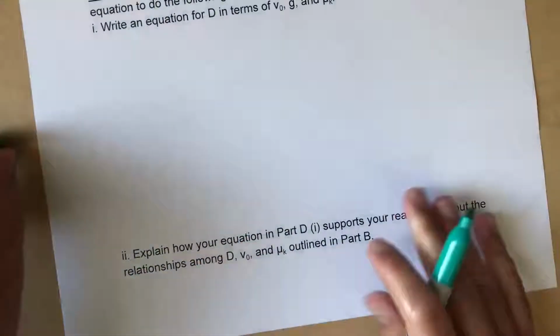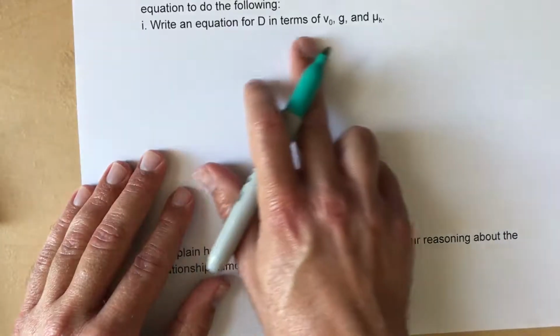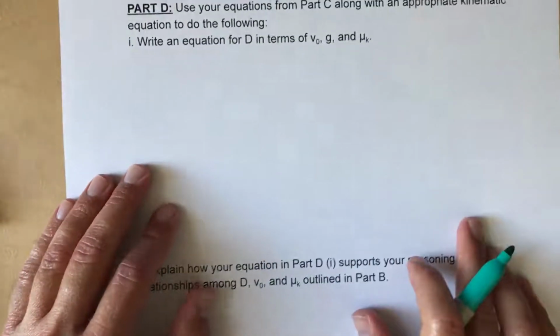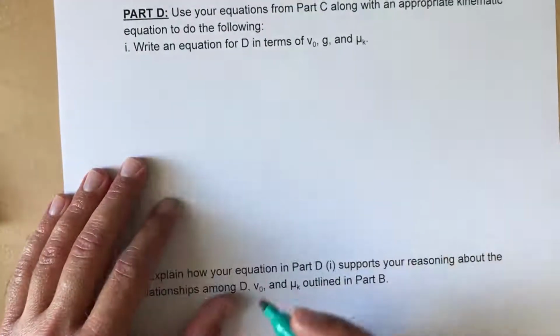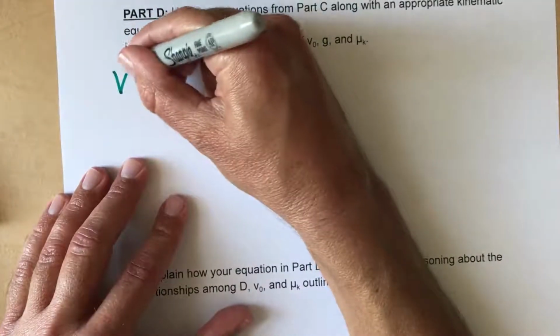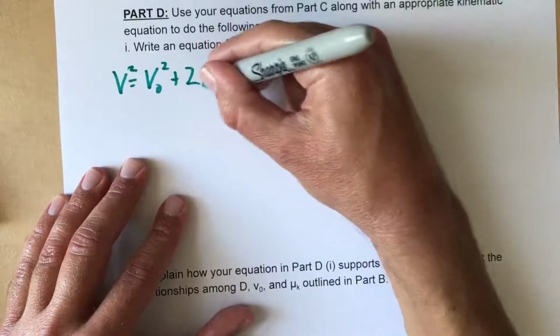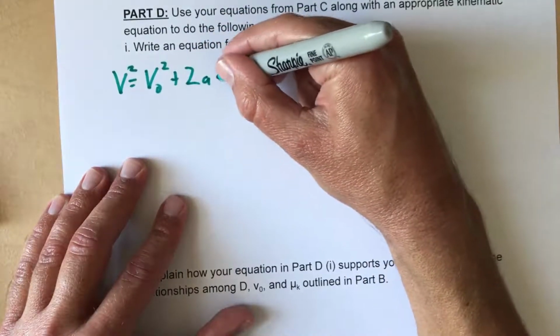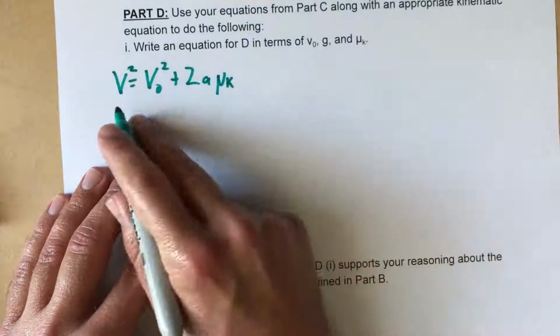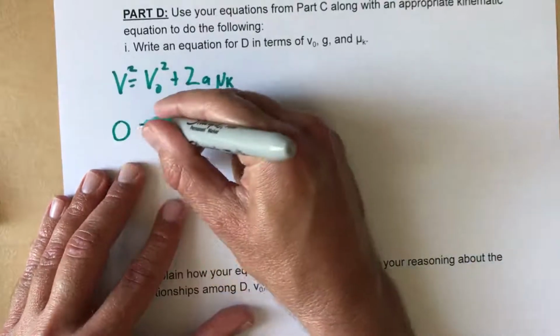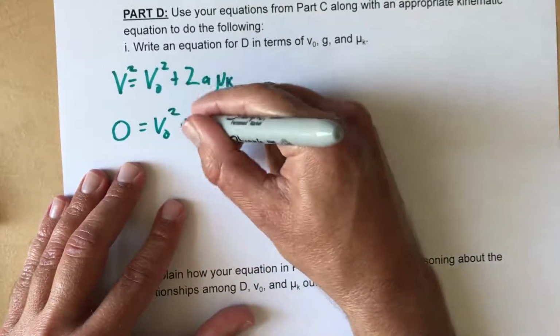it says, write an equation for d in terms of v0, g, and mu sub k. We started to kind of do this on the other page. The fifth equation is what will get us there. So the final velocity squared is equal to the initial velocity squared plus 2 times the acceleration times delta x. This, remember, is 0, the final velocity, because it comes to a stop.